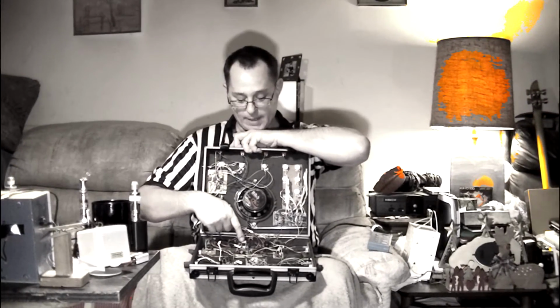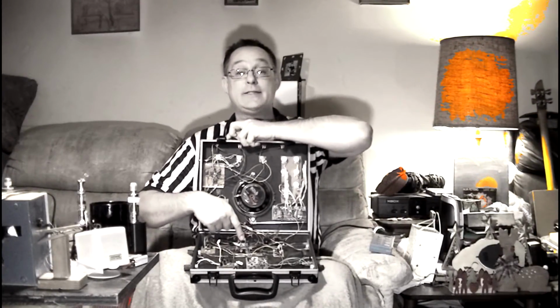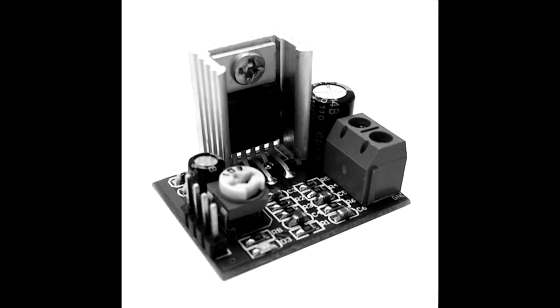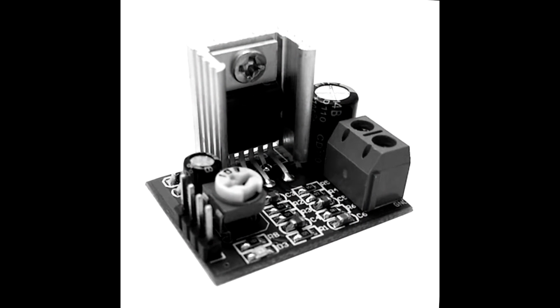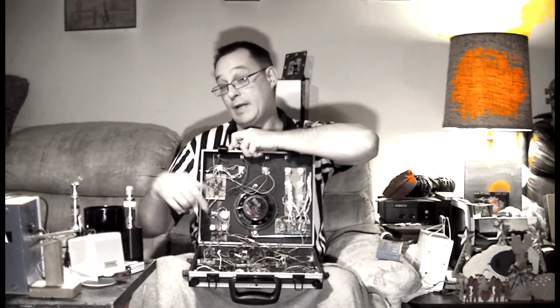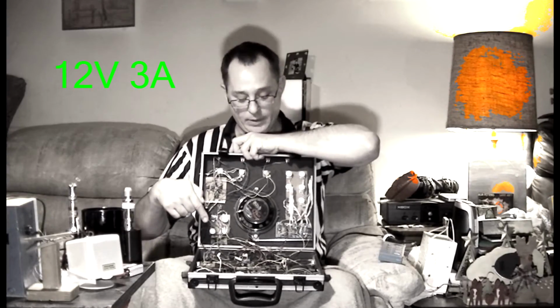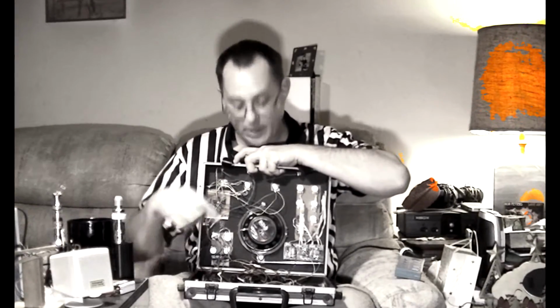Here is the amplifier module. That's a TDA 2030 Class D. I think it's rated at 15 watts. It's really more like about 8. I'm running a 12 volt 3 amp power supply. If we have any of those electrical engineer guys, maybe you could go ahead and do the math for me: 12 volt 3 amp on a TDA 2030, however many watts that is. If I buy something and it's a 30 watt amp board and I say it's 30 watts in the video, I'm really not trying to pull anybody's leg if it's 28.